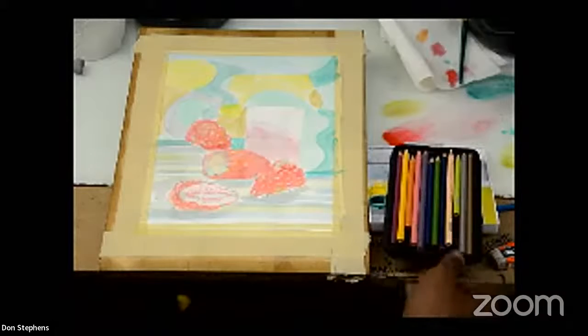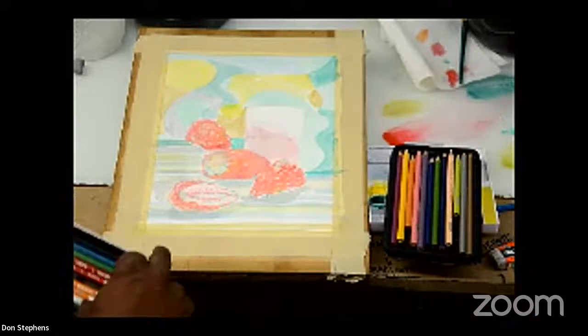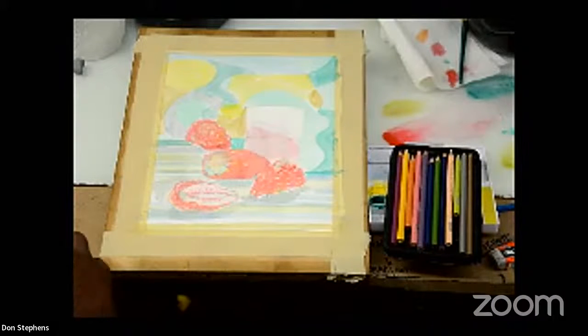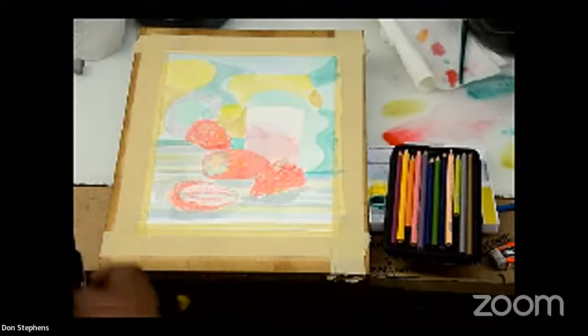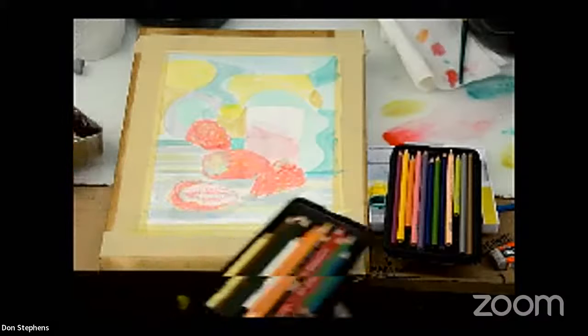So yeah, man. So now this is where I pull out the color pencils. I have the different sets. With this Prisma set that I have, everybody, they have like 3 trays in there. Yeah, I mix the trays up.